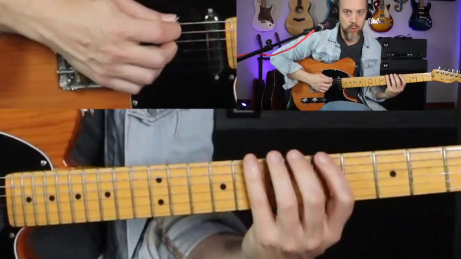My guess is that most of y'all watching this are probably already familiar with your pentatonic scale patterns, but just in case you're not, or if you need a little refresher, I'm going to go through real quick and show you the 5 pentatonic scale patterns in A, and then a couple of other things that I'll be referencing later in the video. So let's start with A minor pentatonic scale pattern 1 right here.